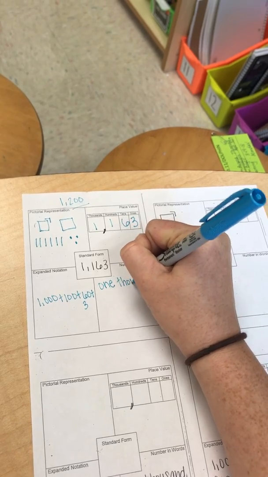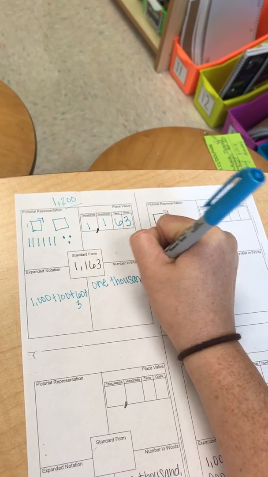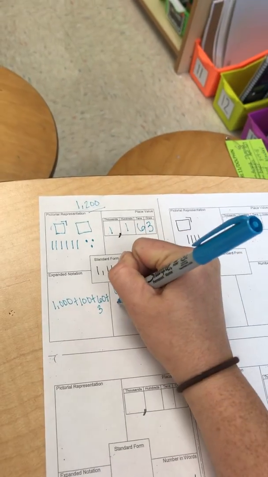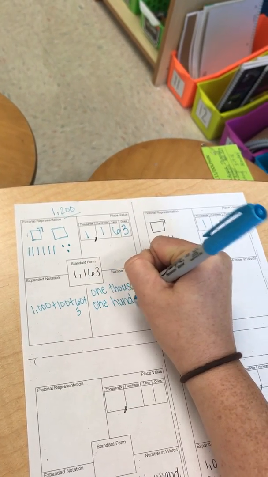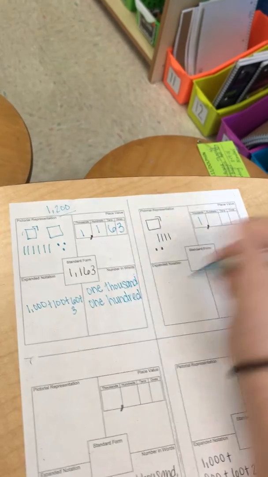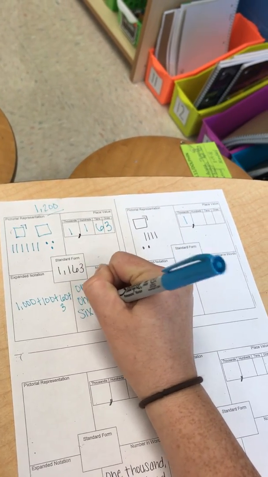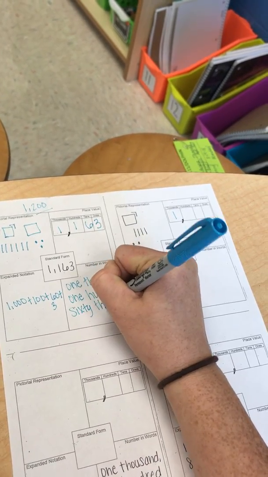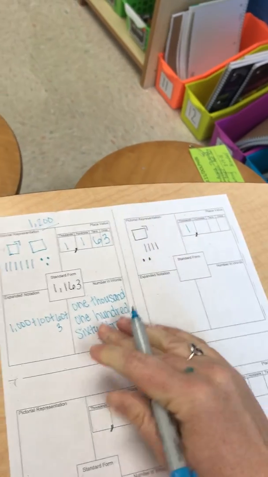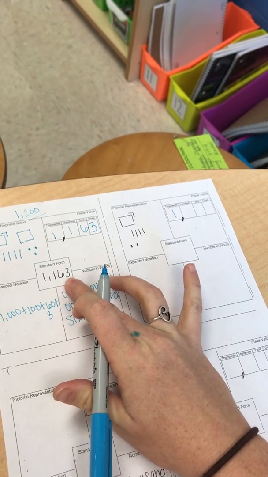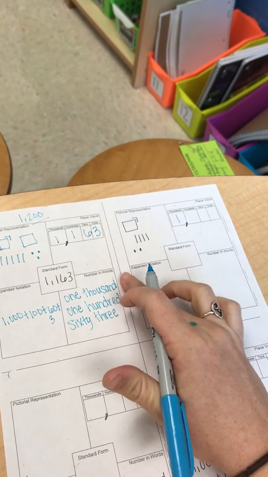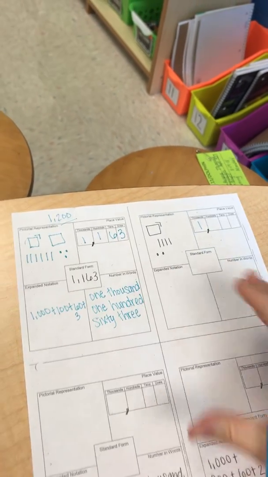1,000, 100, 63. So again, students are going to have to read the word and write it out, and that's what they will come up with for 1,163.